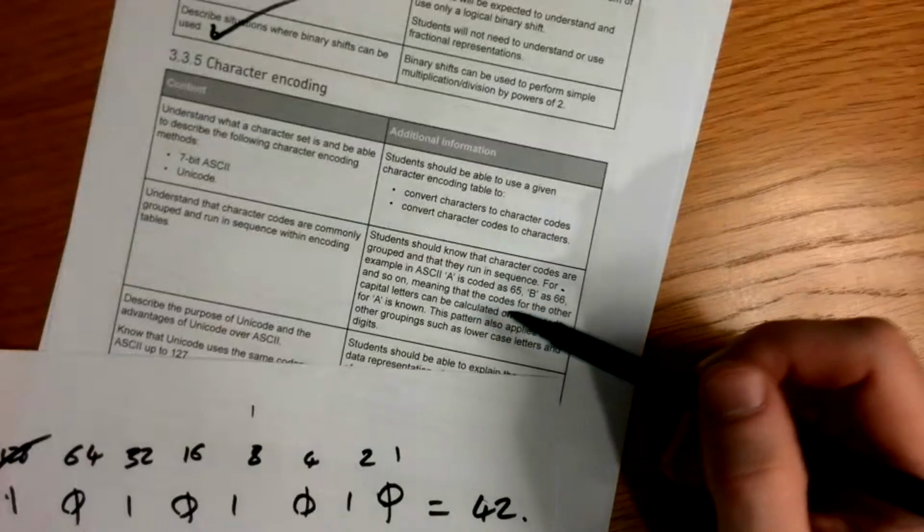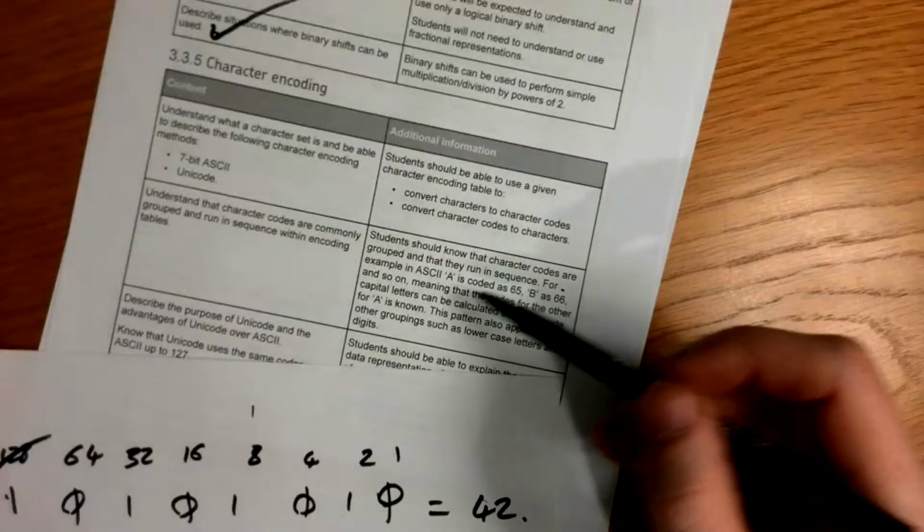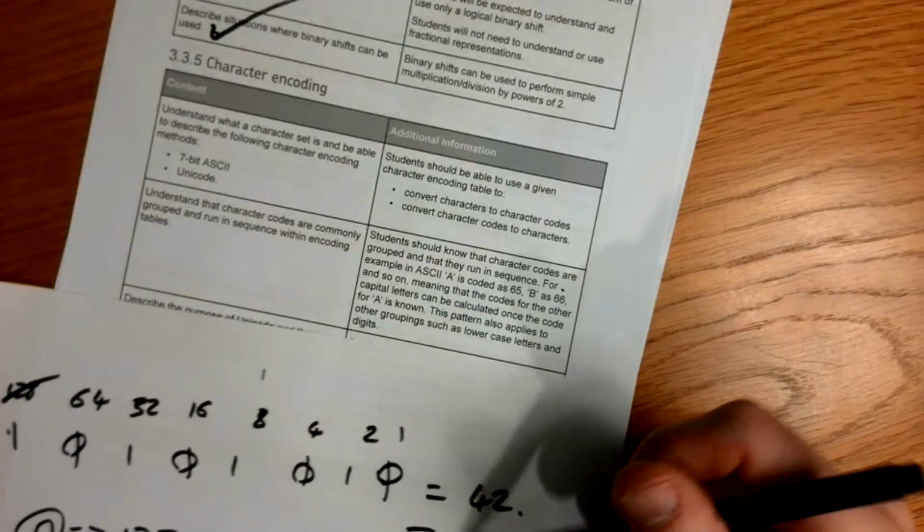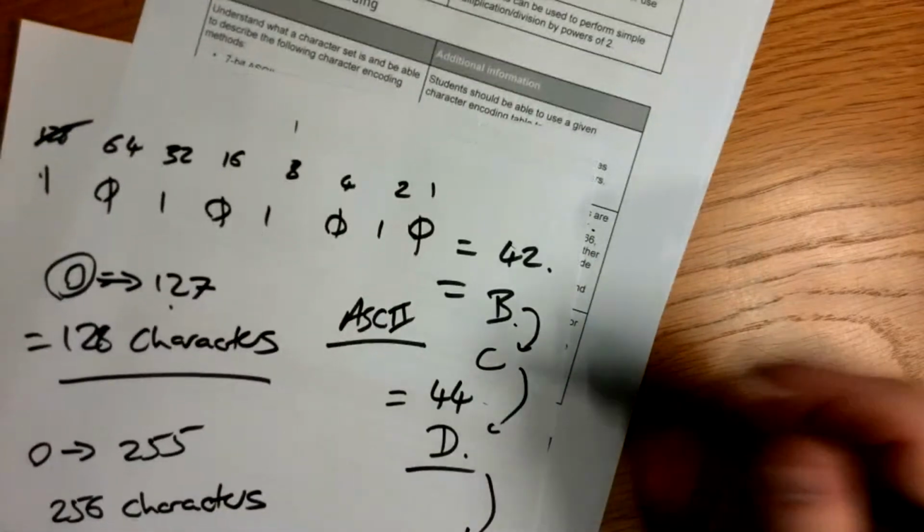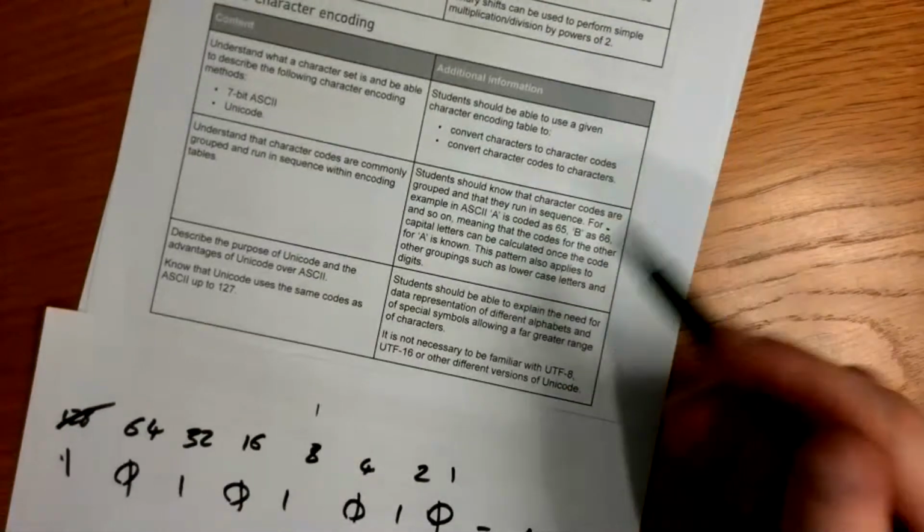Students should know that character codes are grouped together and they run in a sequence. That's what you said there. So A is actually 65. So if we were using the proper numbers, we would work with A being 65 and go through there.